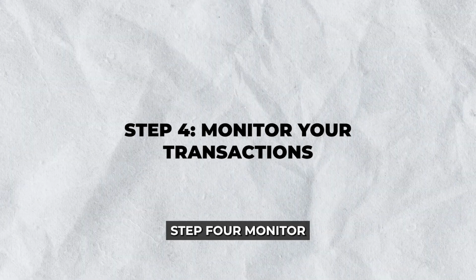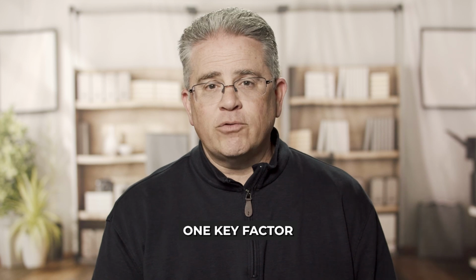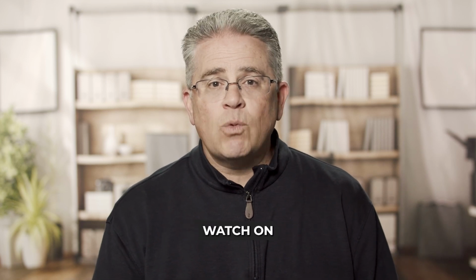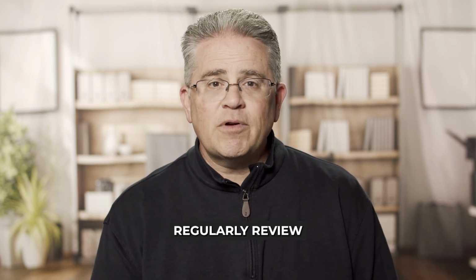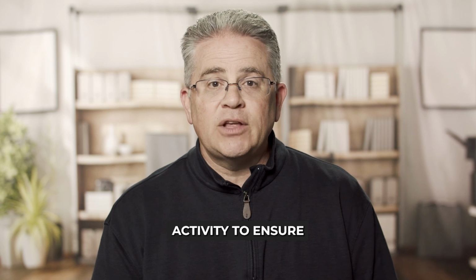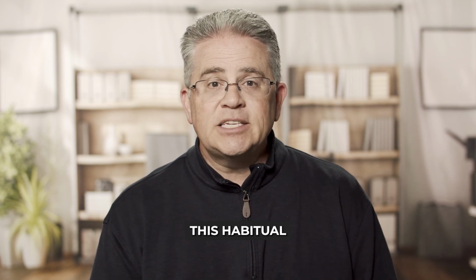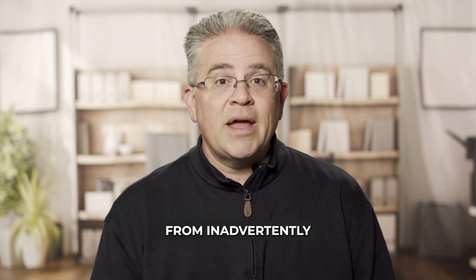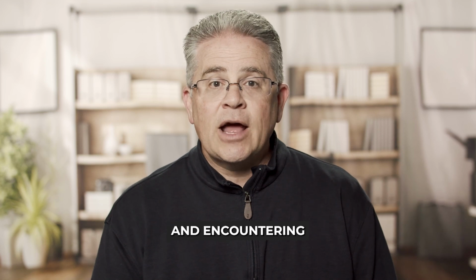Step 4. Monitor your transactions. One key factor in avoiding limits is keeping a close watch on your transactions. Regularly review your sending and receiving activity to ensure you're not approaching the limit. This habitual monitoring can prevent you from inadvertently exceeding limits and encountering this issue again.